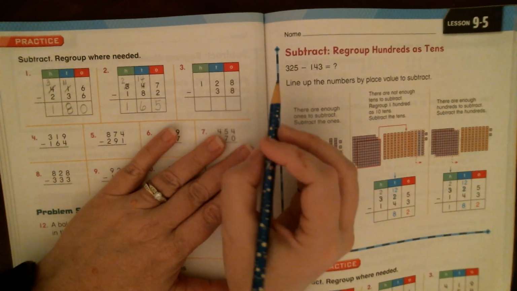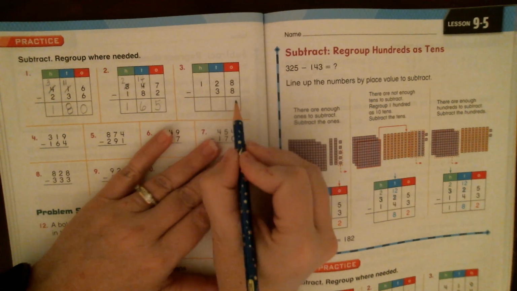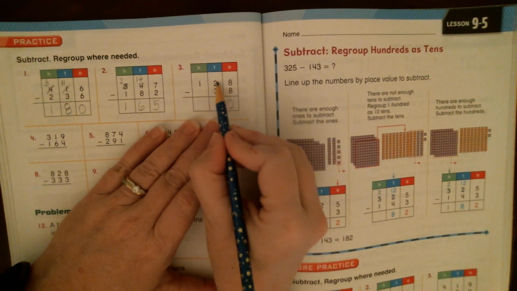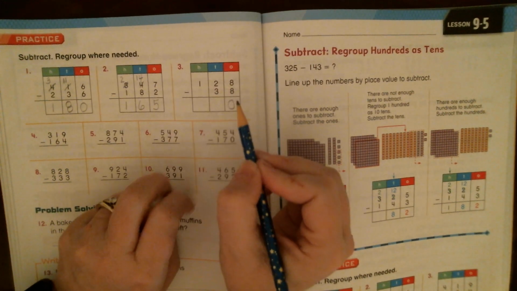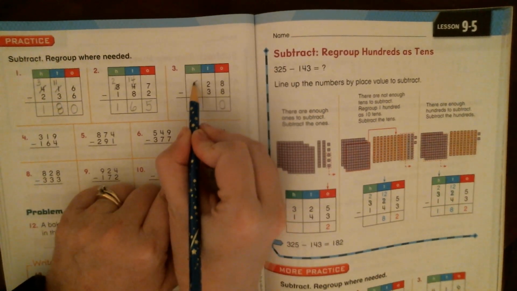128 minus 38. Start with your ones place. 8 minus 8 is 0. Then I move on to my tens. 2 tens. I have 2. Can I take 3 away from that? No, I do not have enough. So I go next door.